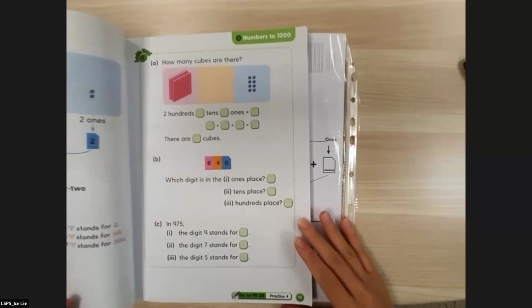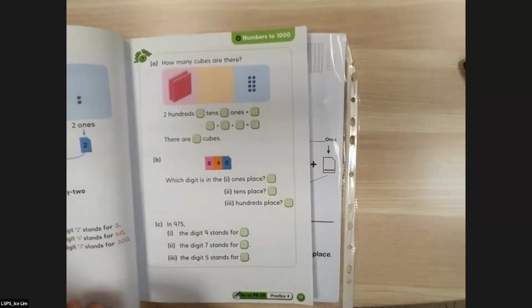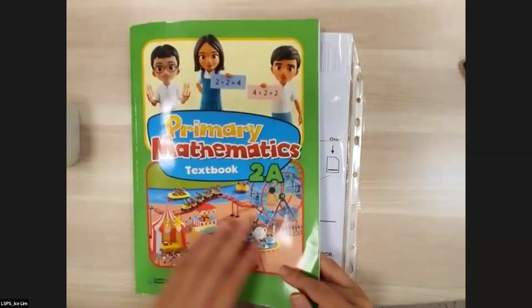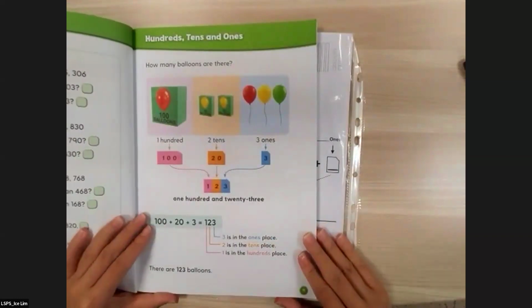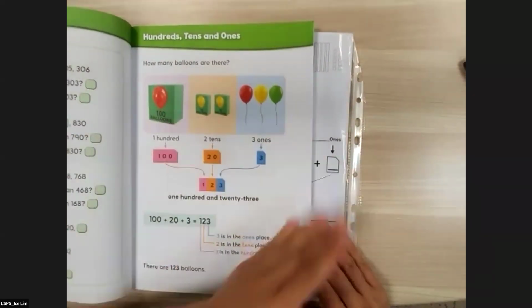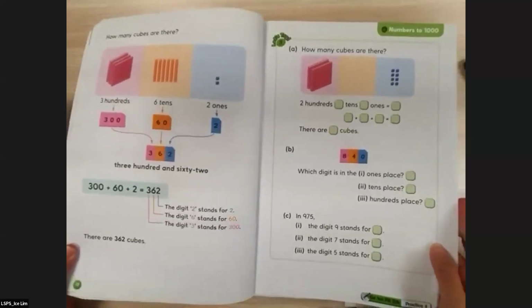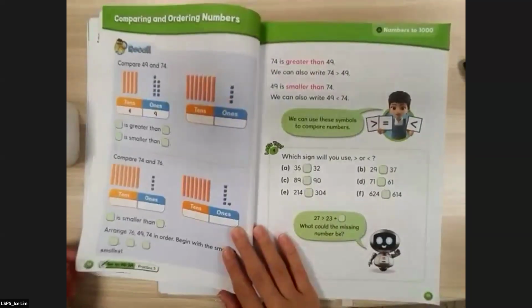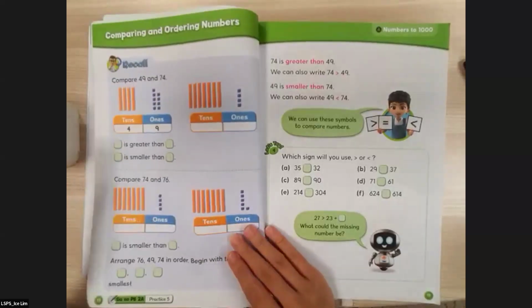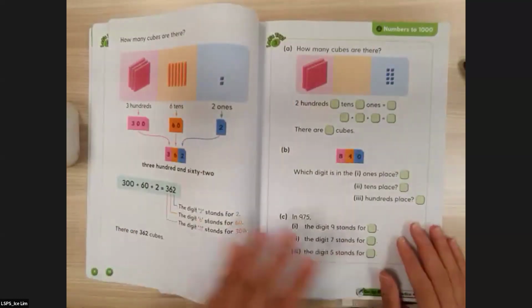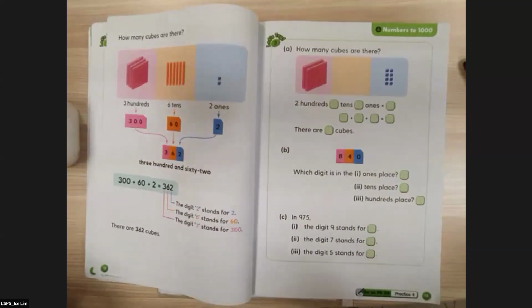You can use it for the textbook pages on page 11. This is primary 2 mathematics 2A. Okay, we are looking at place value. This is hundreds, tens and ones. Page number 12, 13. Okay, and page 14 is a different one already on comparing ordinary numbers. There'll be another video for this one coming up in days coming.